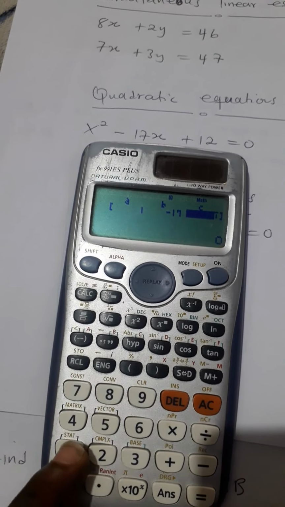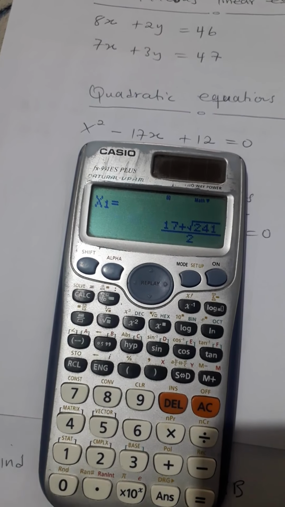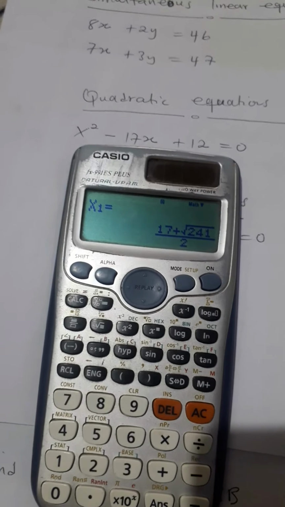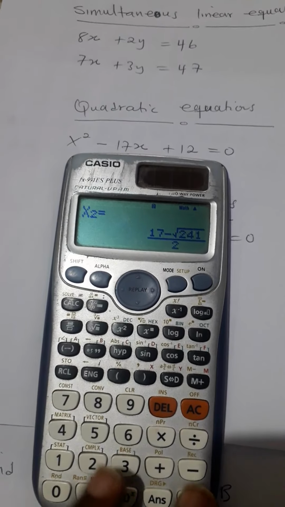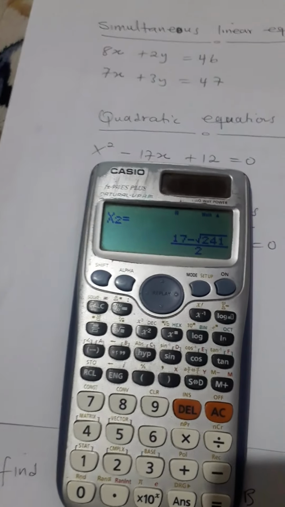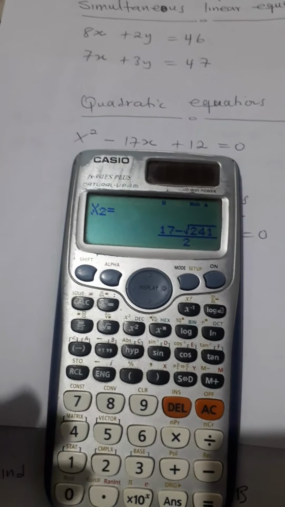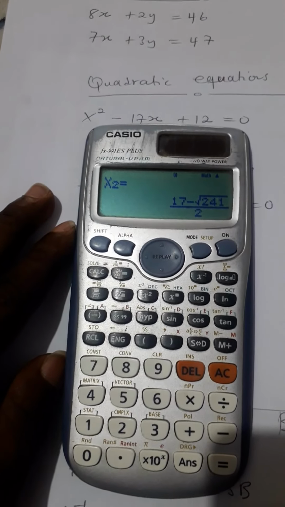Then positive 12. Now x1 is equal to 17 plus square root of 241 all over 2, and x2 is equal to 17 minus that. If this was an exact value, like 2 or 3, it would have given 2 or 3. I hope this is okay for quadratic equations.